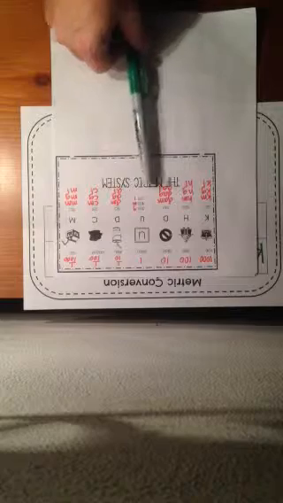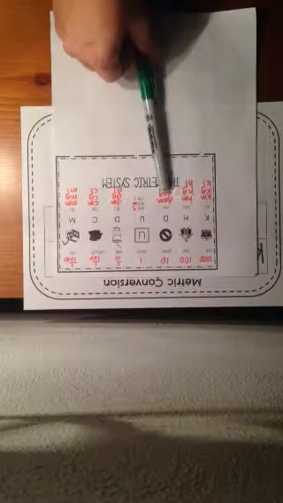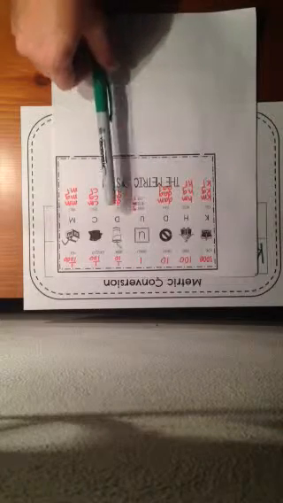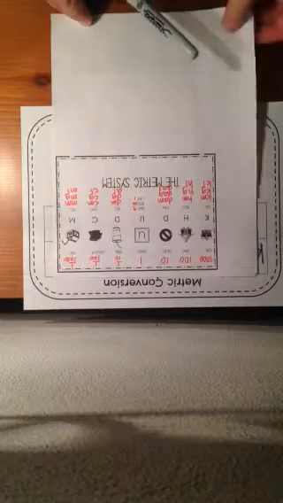Or if you do 2 jumps away, or 2 place values away, then this is 100 times larger than this place value, and this place value is 100 times smaller than this place value. So it makes converting in the metric system very easy because it is so similar to our base 10 numeral system.